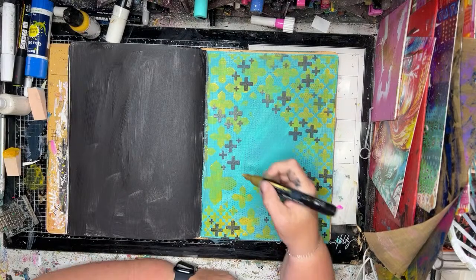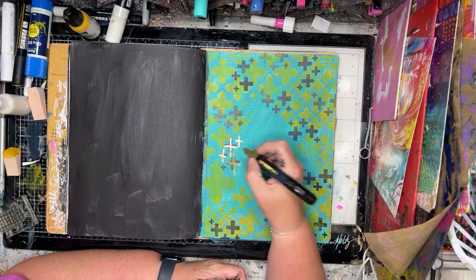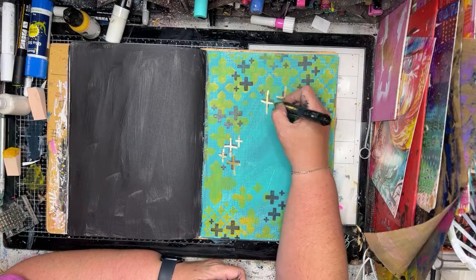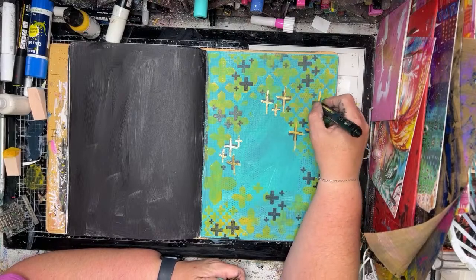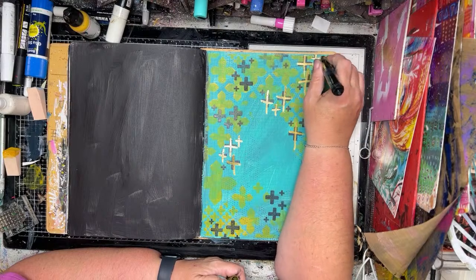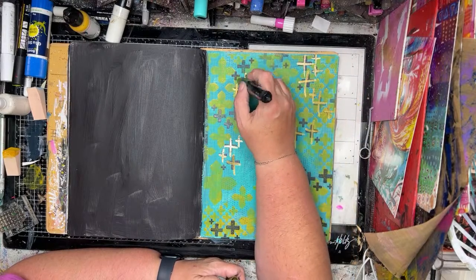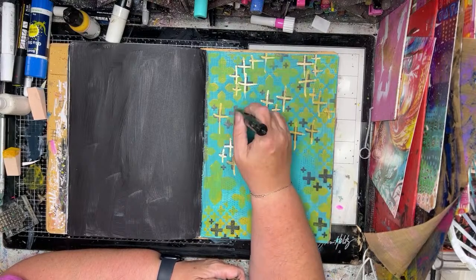So the other thing to do, if you find it difficult to mark make, is use your stamps and stencils to help you. Use them as templates. So just draw over them, or overlap them, or do whatever.